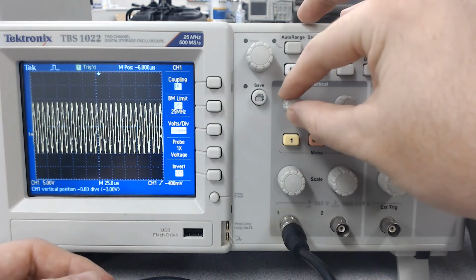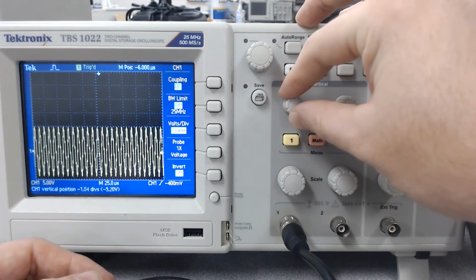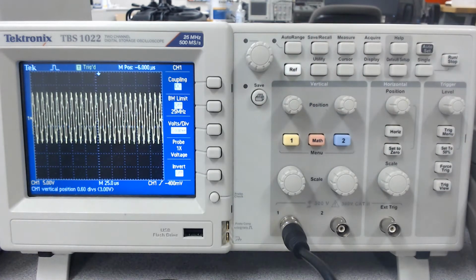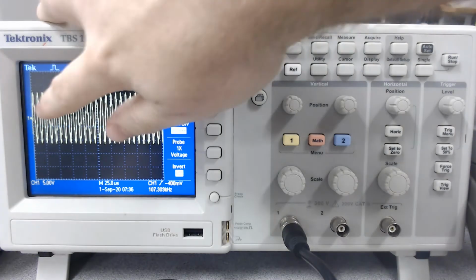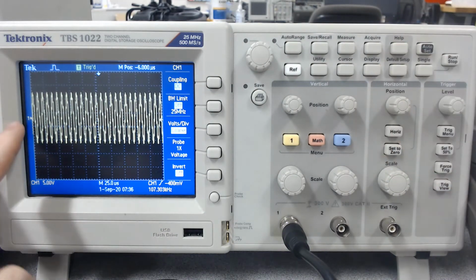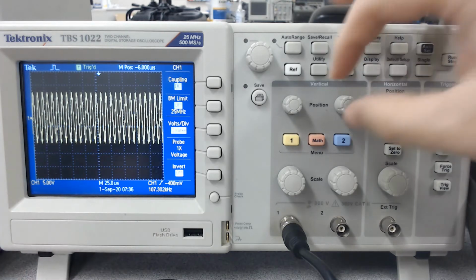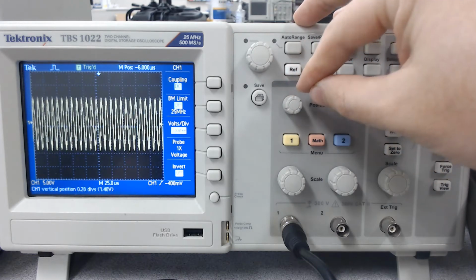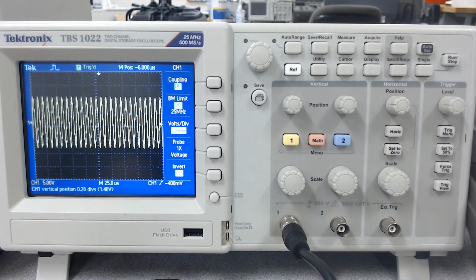It is centered, so in theory, if we wanted to move it up or down, we could use this position knob. Again, this is not actually adding any DC offset. The only way to actually add DC offset is to use the function generator. If you look over here, there's a little 1 in the corner, and that indicates the origin of the signal of channel 1. If you note, as you change this position, the origin is moving with it. So you're not actually changing the signal, you're just changing how it appears on the screen.